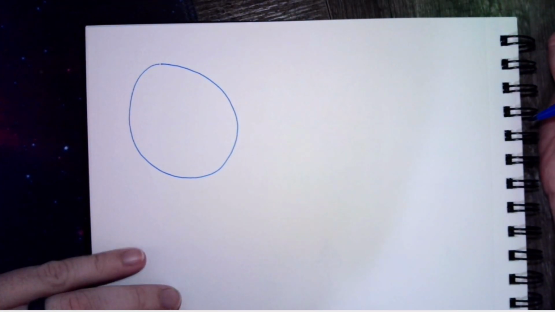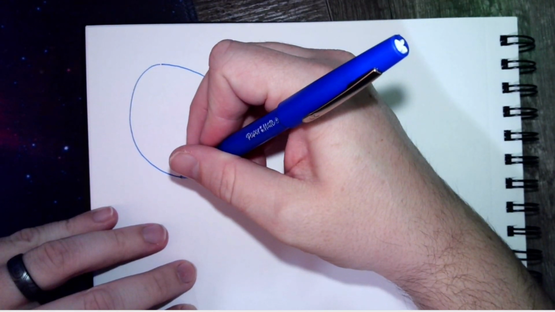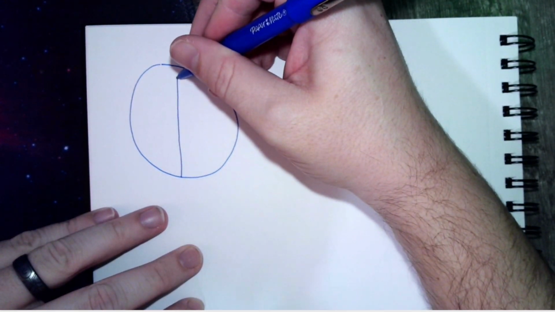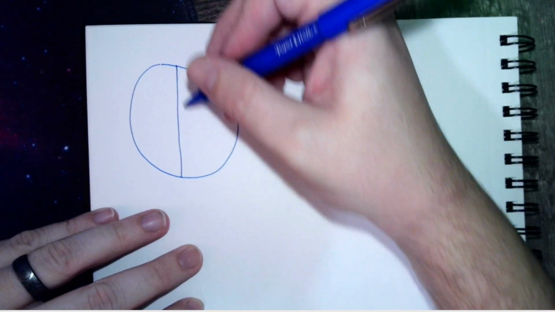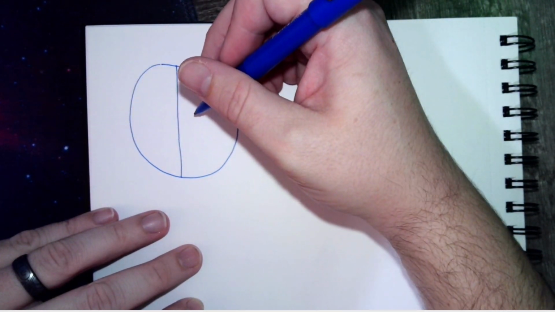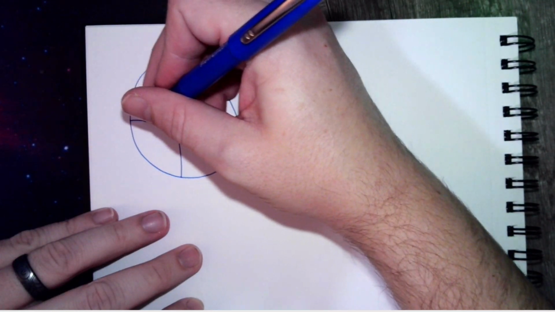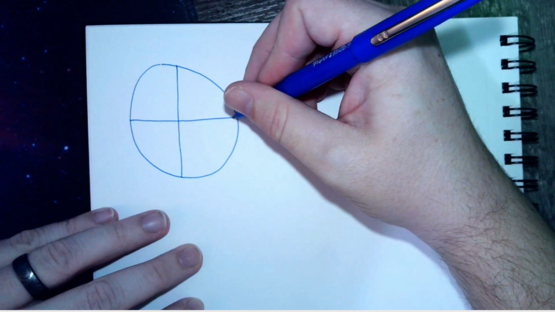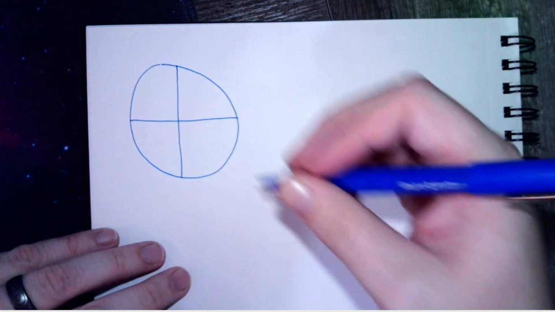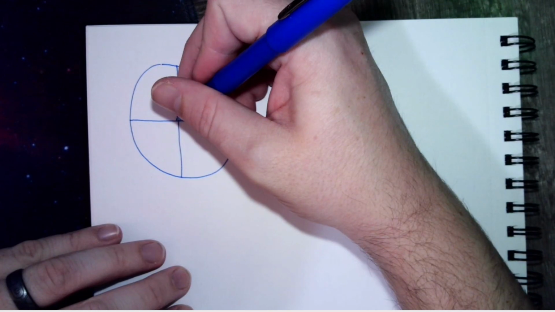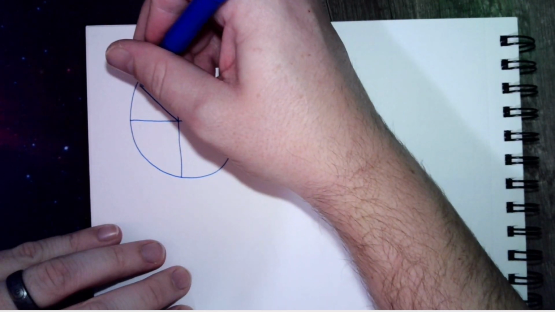So we have a whole. That's our whole. We're going to cut the whole. Let's do eighths again.